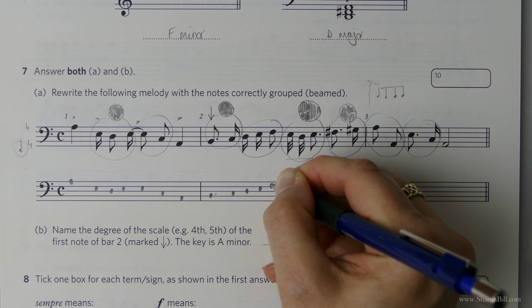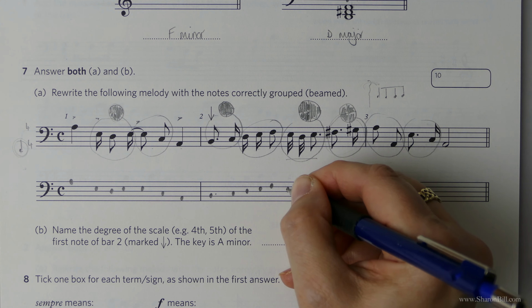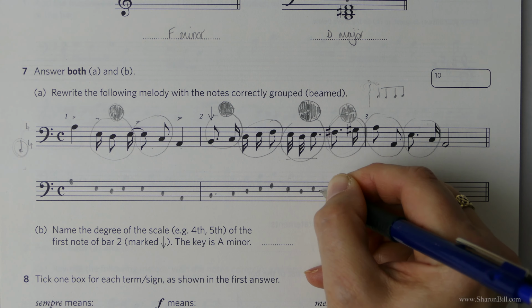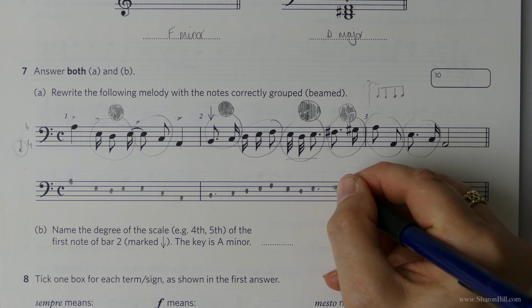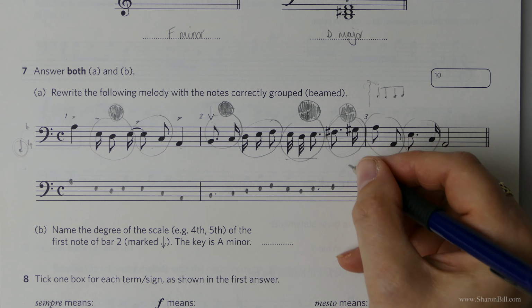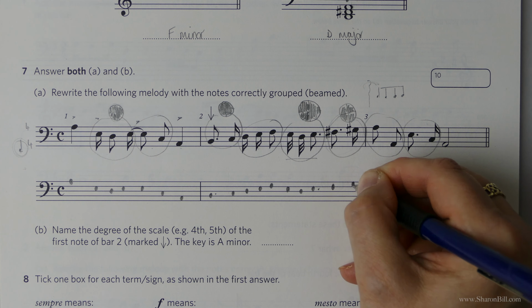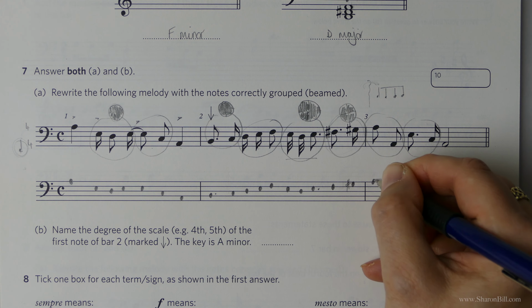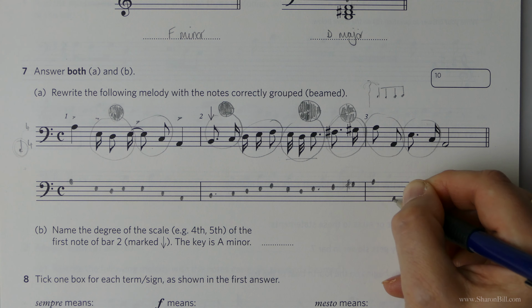And then if I've got all the blobs in the right place, then my brain will be free to worry about which way the stems are going to go, because when I beam them together I may have to change the direction of some stems. I guess I can put a sharp sign in without too much stress.